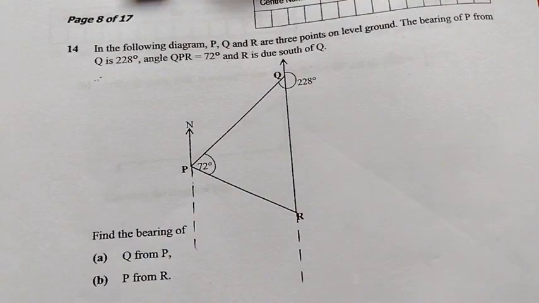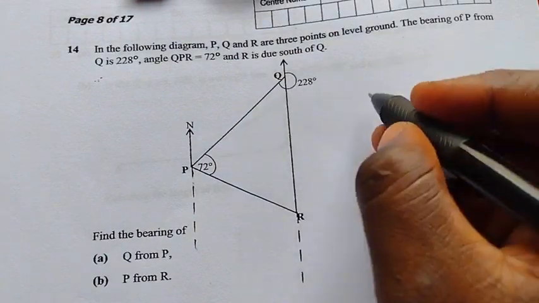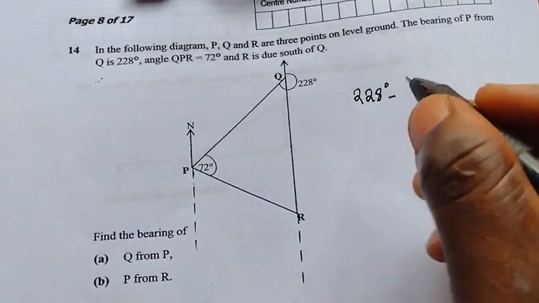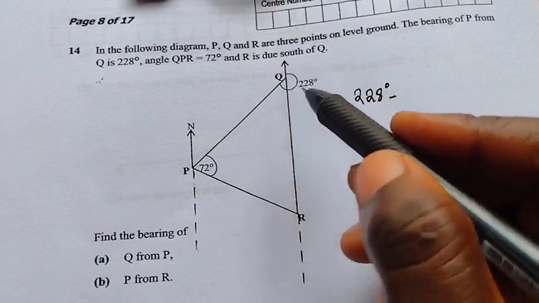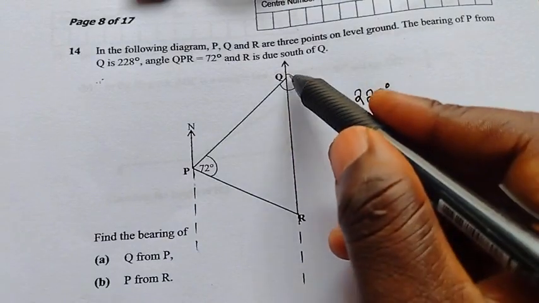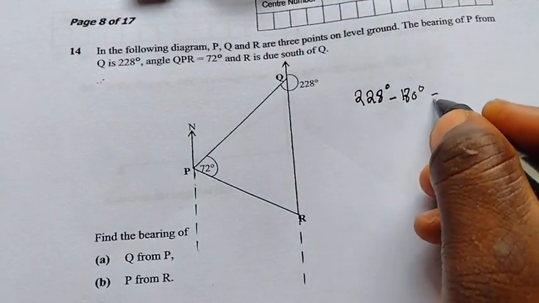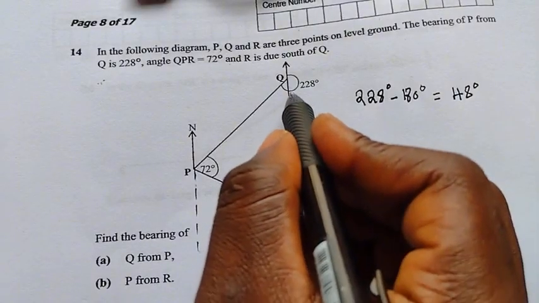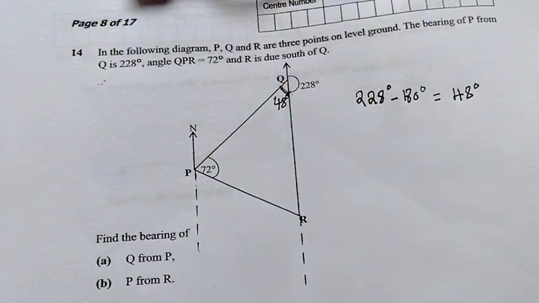Since this is 228, we get 228 degrees minus 180 degrees, and this will give us 48 degrees. So from here to here, this is 48 degrees.